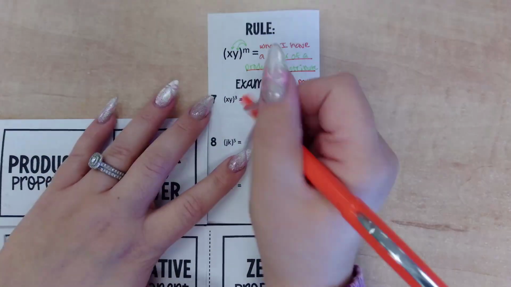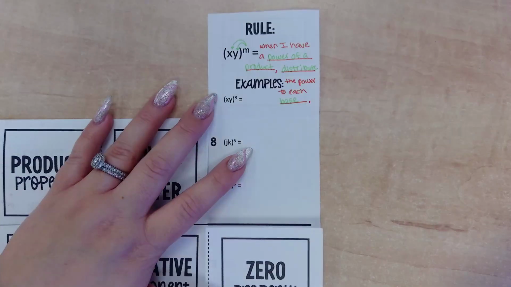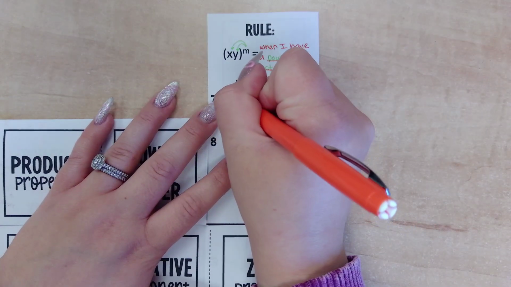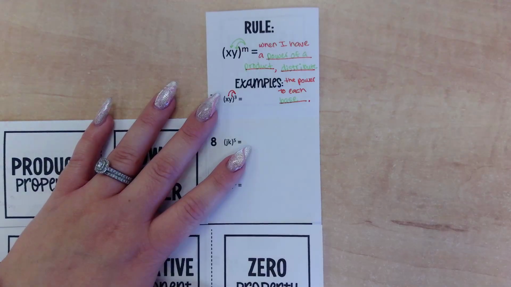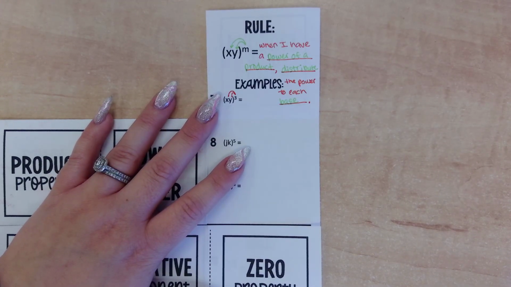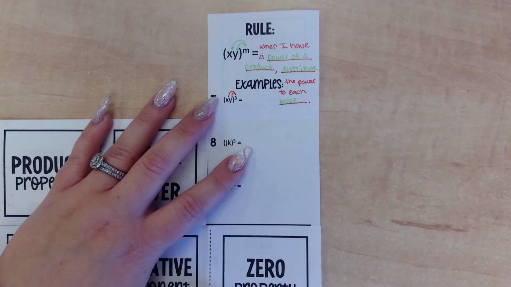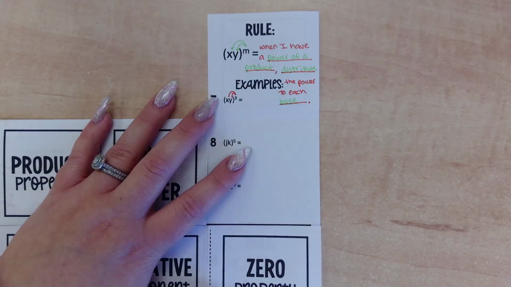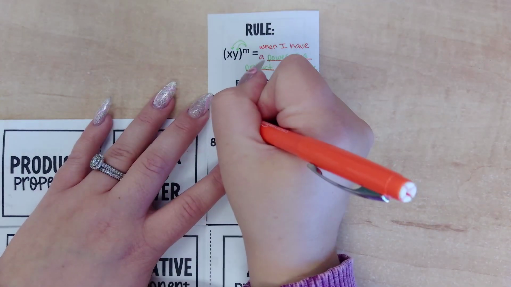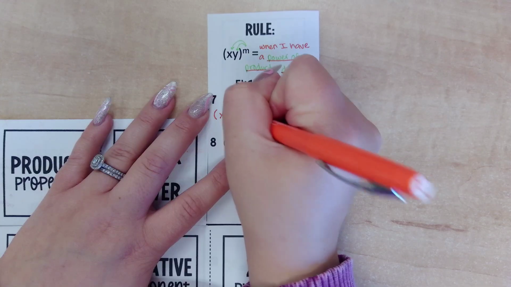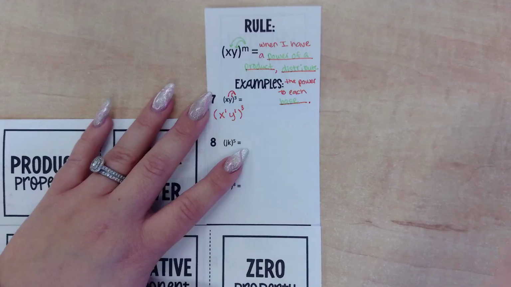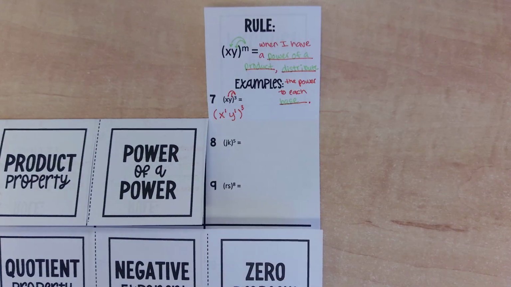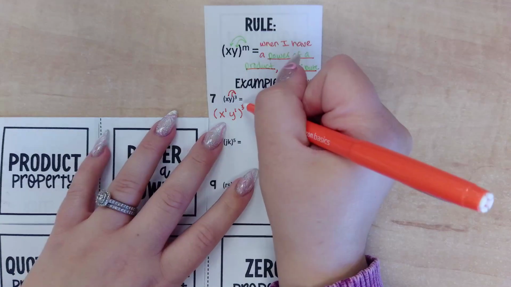So x times y to the power of 3. Take that 3 and distribute. Now hopefully you remember what I said about what everything has. Everything has an exponent. It's just, do you see the exponent or do you not see the exponent? So if you need to rewrite to where you can see that everything has an exponent, I would encourage you to do so that way you know what you're distributing to. Okay, so we have our 3.